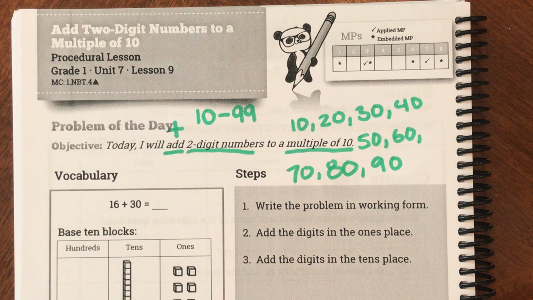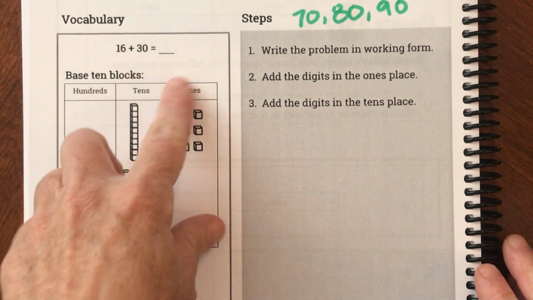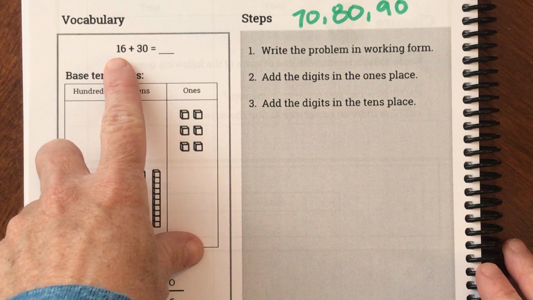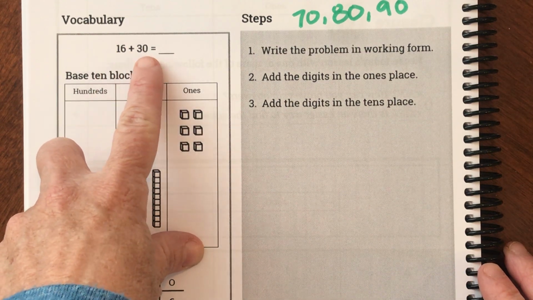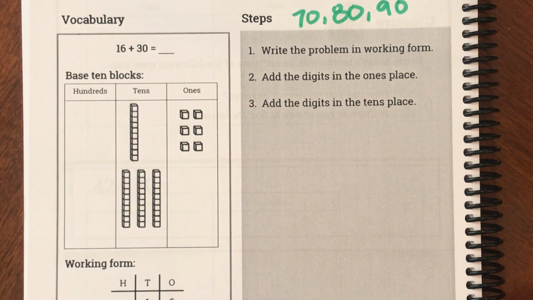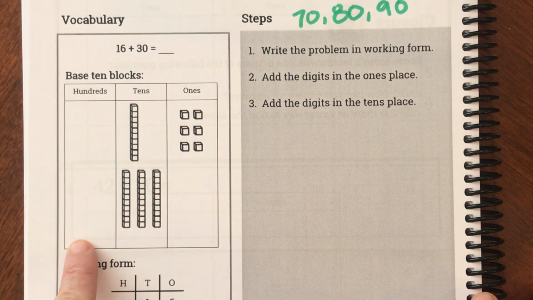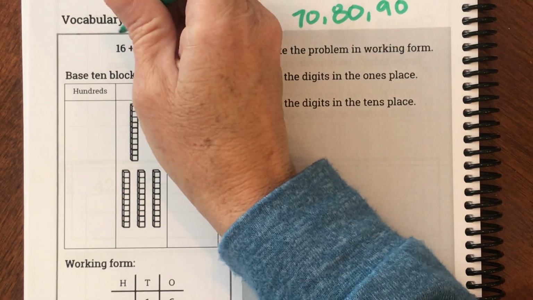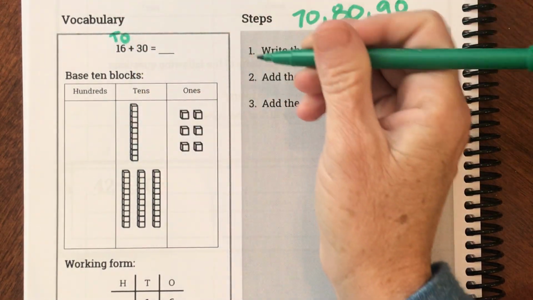Okay, so let's look at our vocabulary. Our first word is an equation. So they give us 16, which is a two-digit number because it has a 1 and a 6, plus 30. So 30 is our multiple of 10. Now, the way that they solve this is they use the draw a picture strategy. Remember 16 has a 6 in the ones place and a 1 in the tens place.